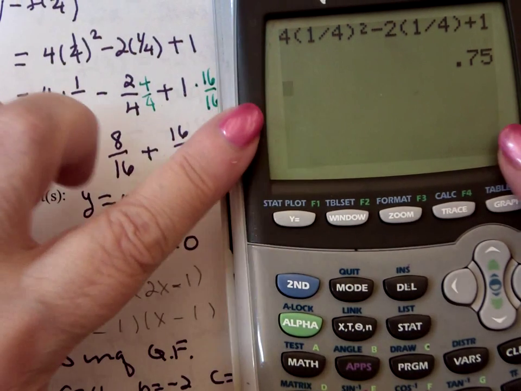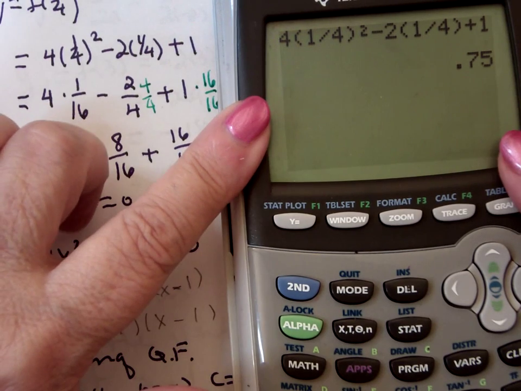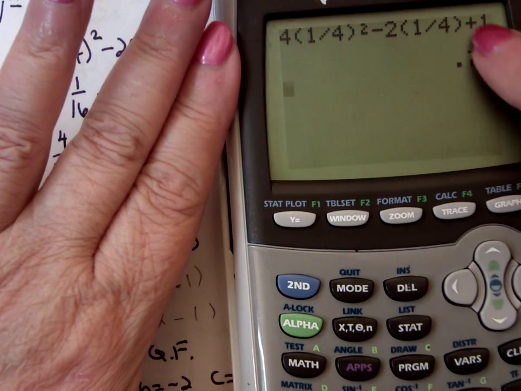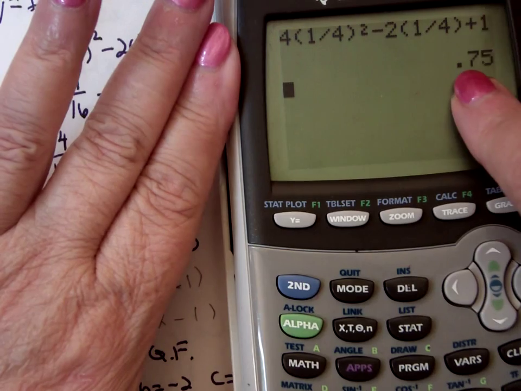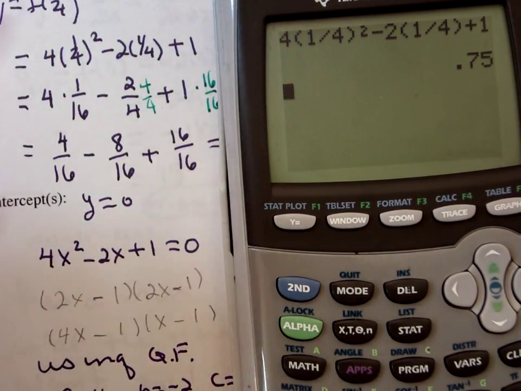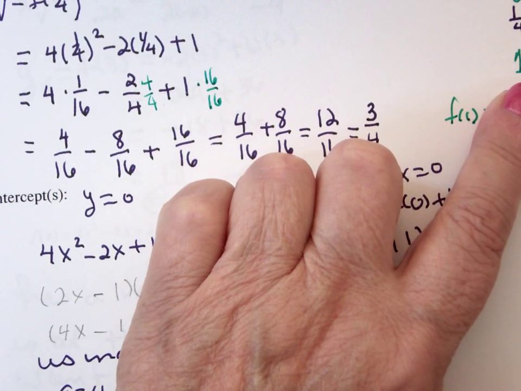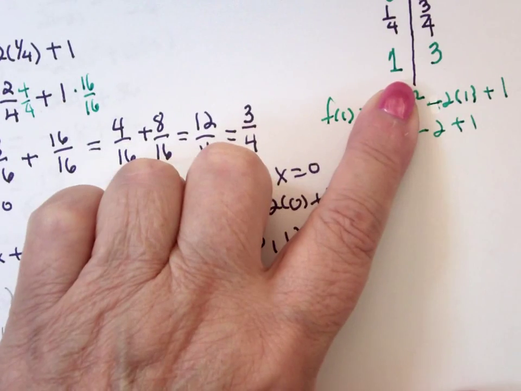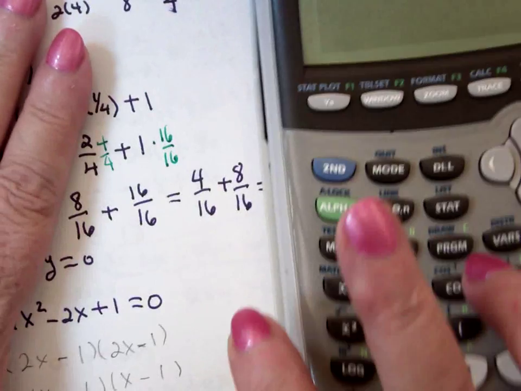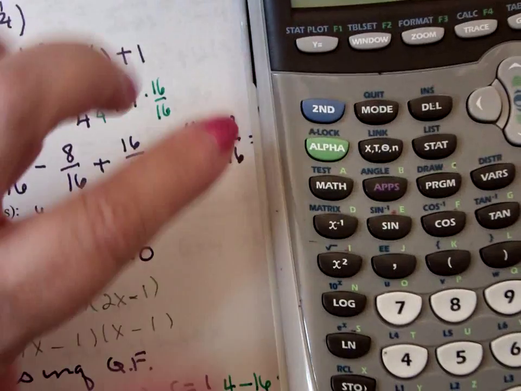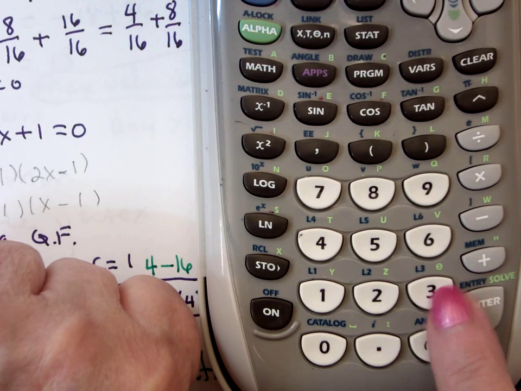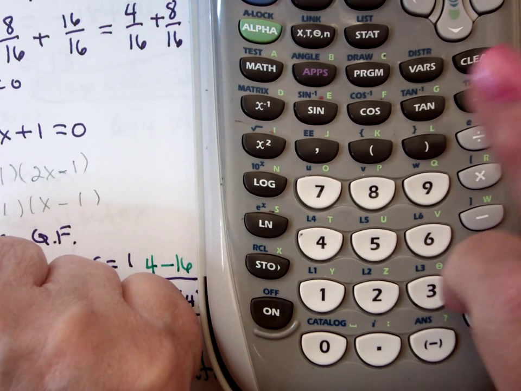This one has deep recall as well. And since I've put this in here, all I would have to do, if we had to do a second calculation, put in x equal 1. So notice above the enter button, there is something called entry.